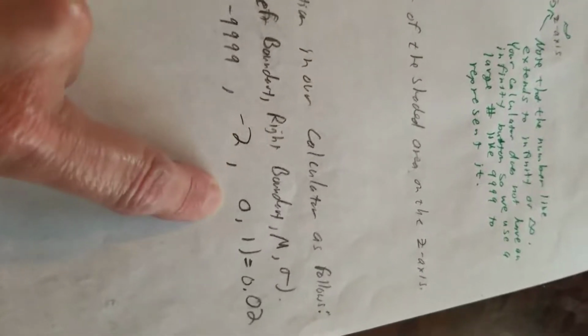So normal CDF, C for cumulative, your left boundary, comma, right boundary. Make sure you use the negative sign, not the subtraction sign. Comma 0, comma 1. Your answer is 0.02.